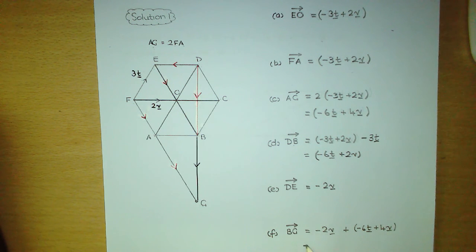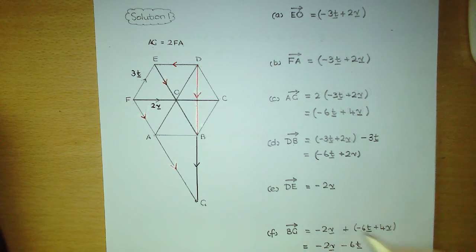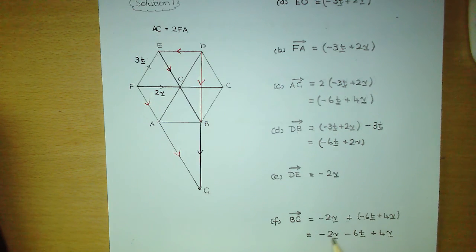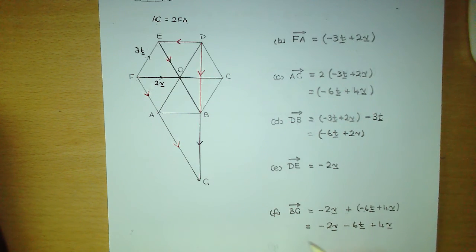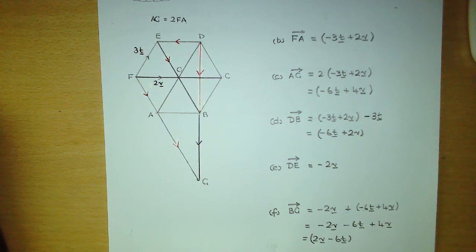So tidy it up. We've got minus 2v, plus multiplied by minus gives us minus, so we're going to have minus 6t, and then a plus multiplied by a plus, so we're going to plus 4v. Tidy up the v terms: minus 2v plus 4v is just going to give us 2v. And then we're left with minus 6t. And again, put brackets around the result. Okay, so it wasn't too bad.